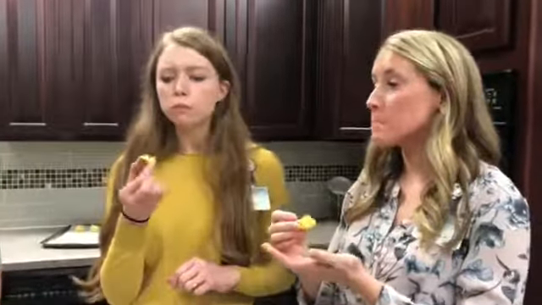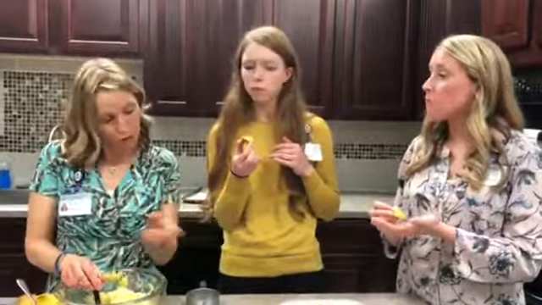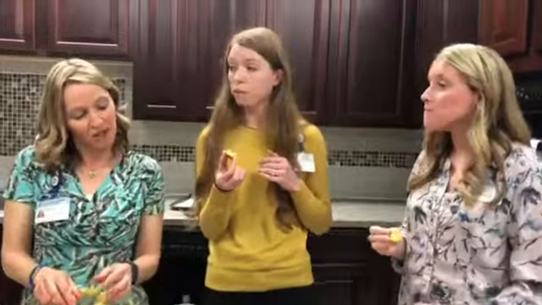Mmm. That's so good. Really tasty. That's really good. So a serving is considered 4 of those bites, and that would be 100 calories and about 10 grams of carbohydrates. So that's a really light appetizer for somebody with diabetes.